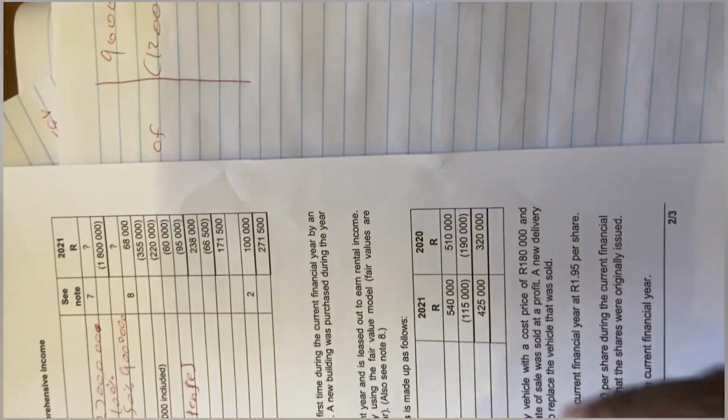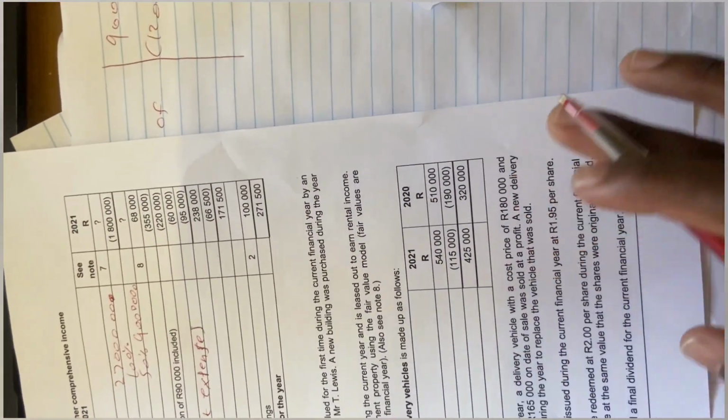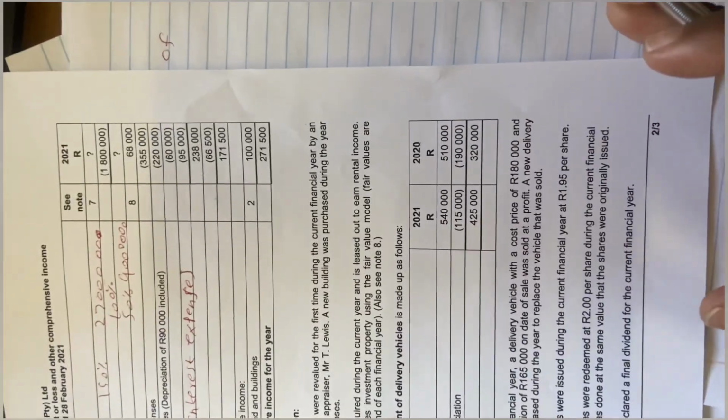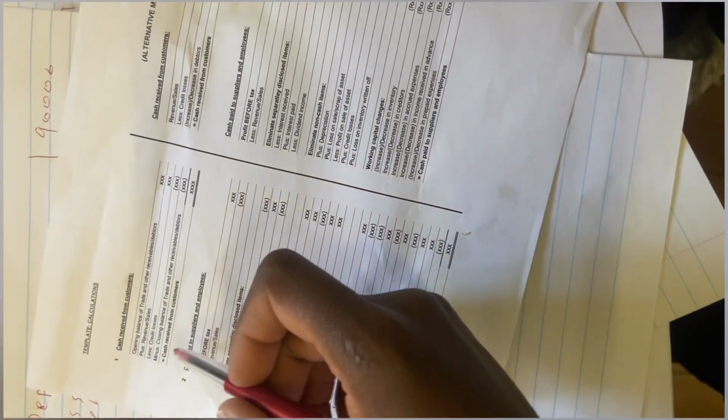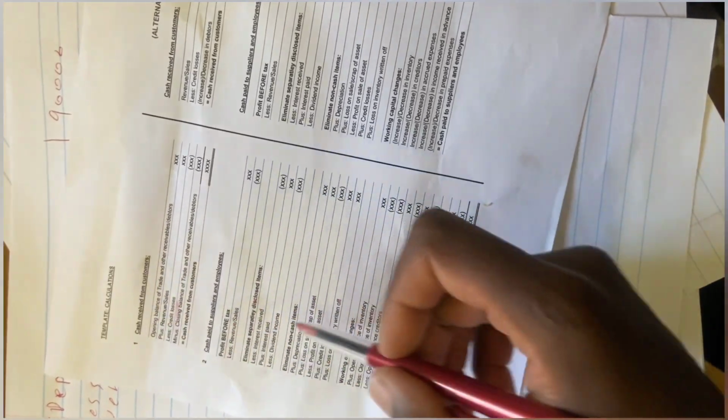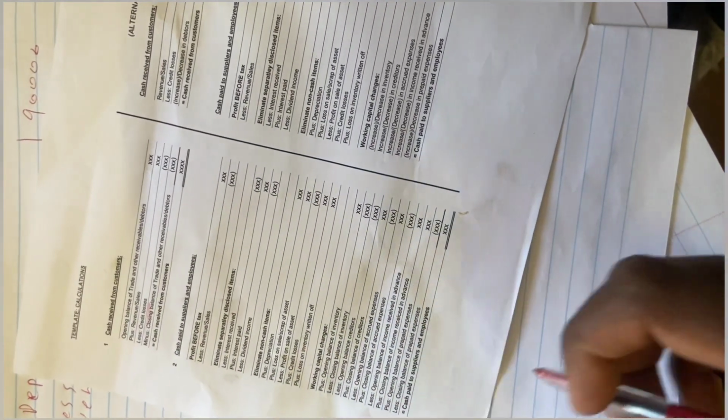Then we check if there is any scrap of an asset. But according to the question paper, there is no scrap and there is no loss on the sale of an asset, which means basically we are done here, because we don't have any loss on inventory. We don't have any credit losses here. We go into working capital.